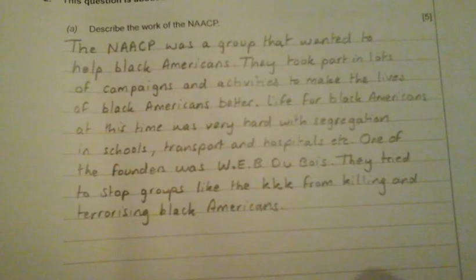So first of all, we've got a missed opportunity here. They've just kind of regurgitated what's been said in the question there. They've mentioned the NAACP, not actually shown that they know what those letters stand for, which is the National Association for the Advancement of Colored People, I should say.